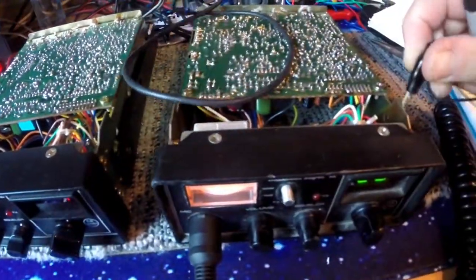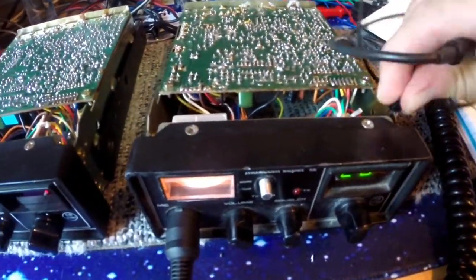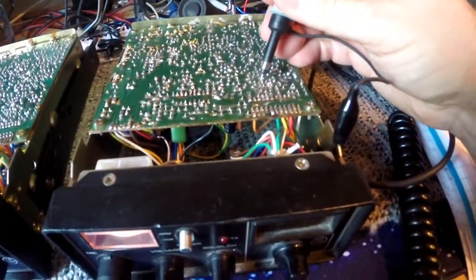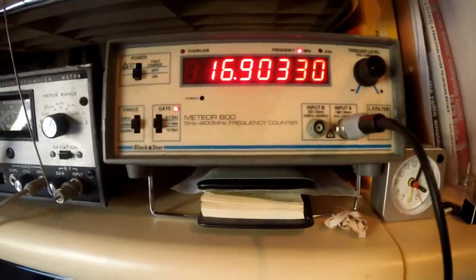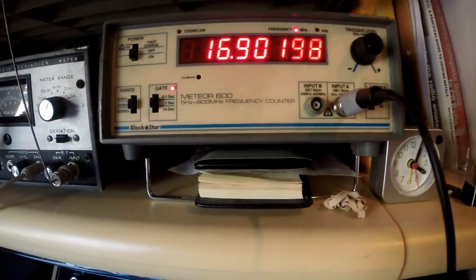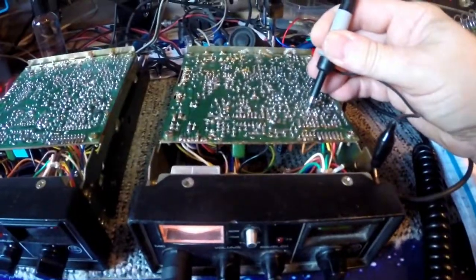If I probe on the radio here in the same position, the radio's not in lock. I've got 16.903, 901, 902. So I'm in the right area, but it's free flowing.